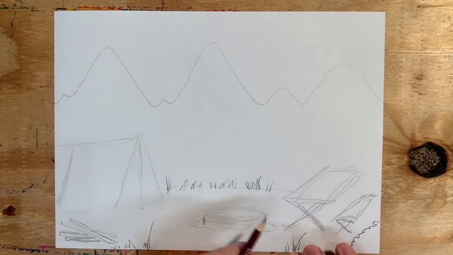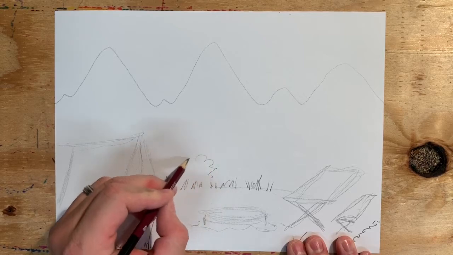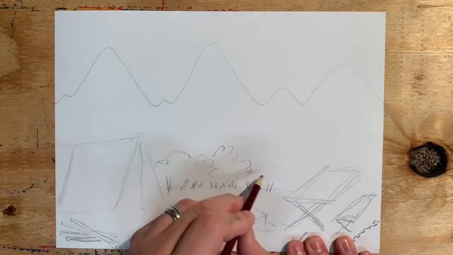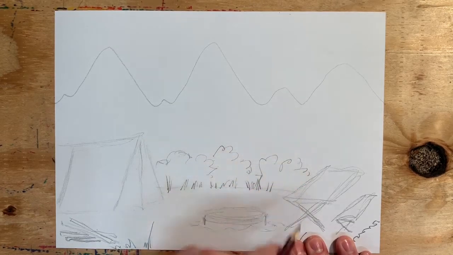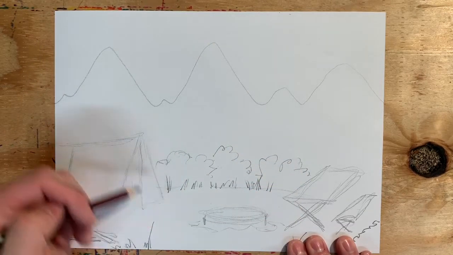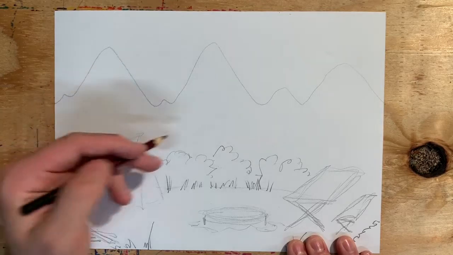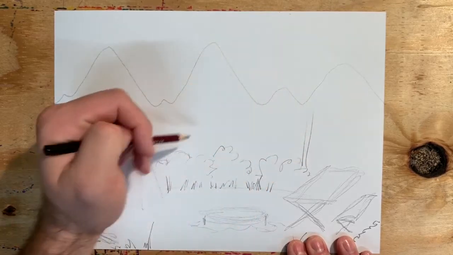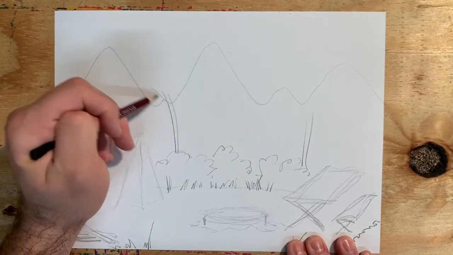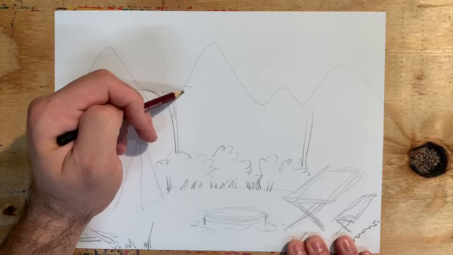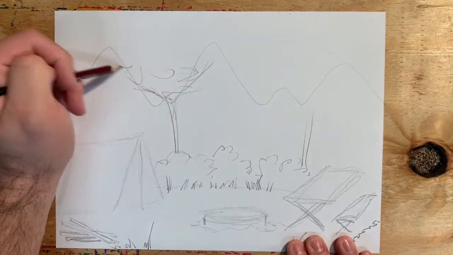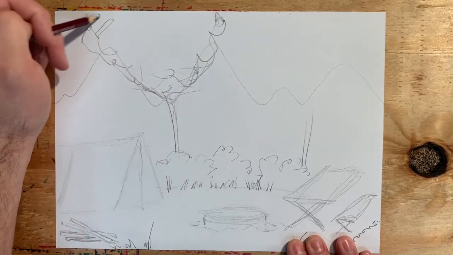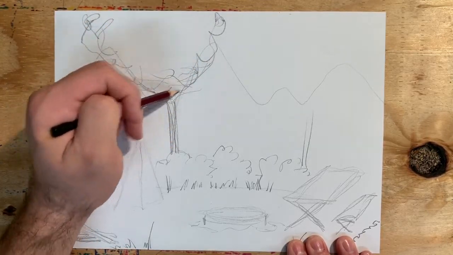All right, behind the grass, let's say there's some bushes. So I'm just going to draw some general shapes of bushes. That creates a good barrier before we get into the rest of it. And then, of course, there's going to be trees growing here. So there's a tree, here's another tree, and the trees are large. There's no way around that. So the trees are just going to be big. So there's a big tree there. They're going to go all the way up to the top of the paper because they're larger.